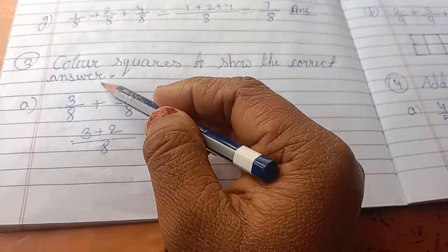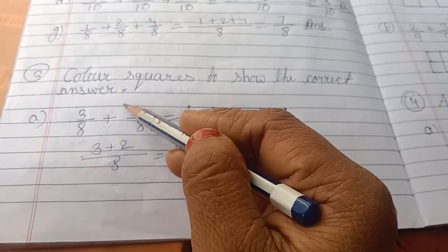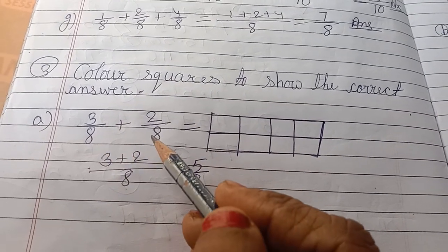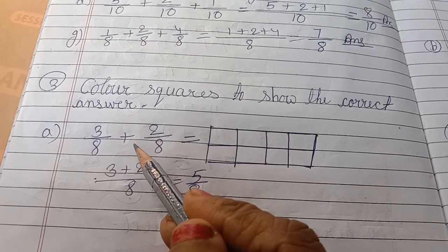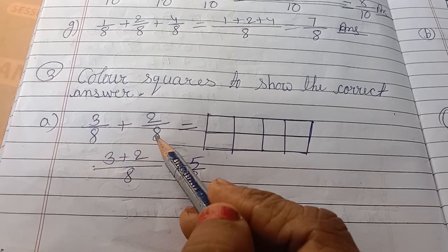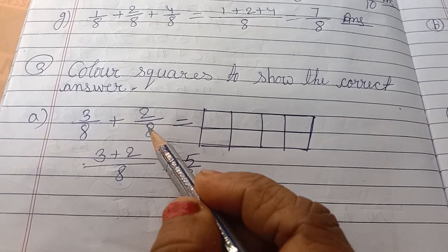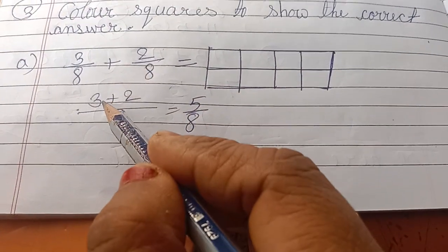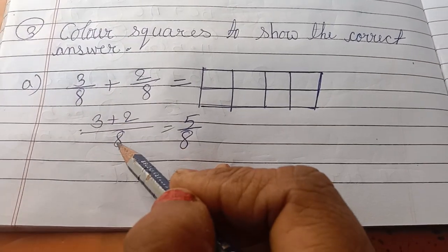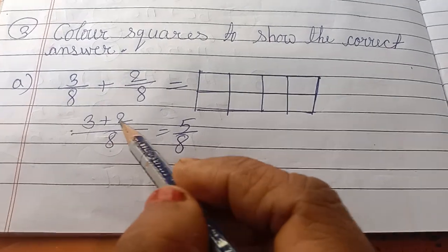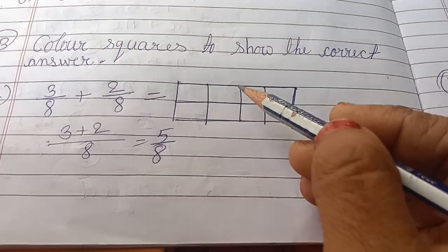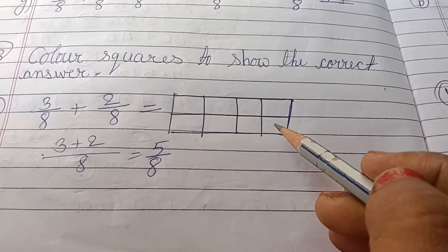Now in number 3, children, color squares to show the correct answer. So here addition of like fraction is given, 3 upon 8 plus 2 upon 8. Again, since the denominators are same, both are like fractions. So on adding these two fractions, we will add only numerators, that is 3 plus 2, and denominator will remain as it is, 8. On adding here, we will get 5 by 8. Now you have to show this 5 by 8 by coloring the squares or by shading these squares.